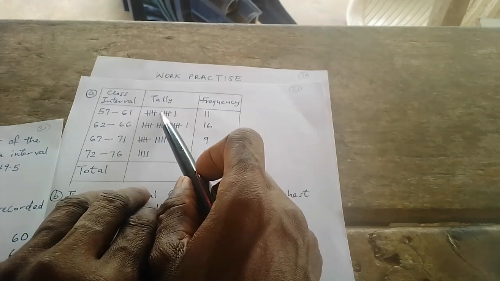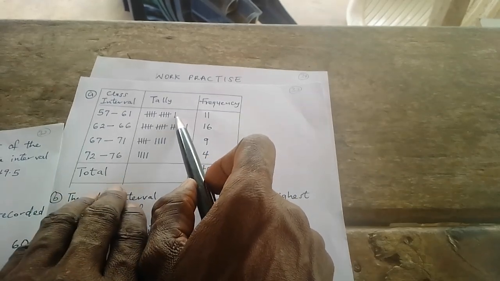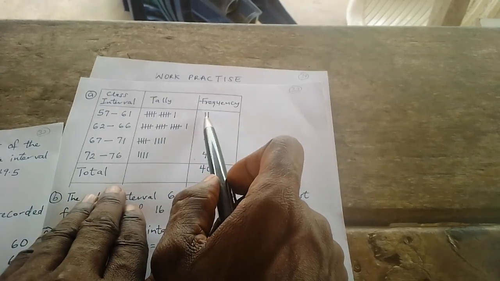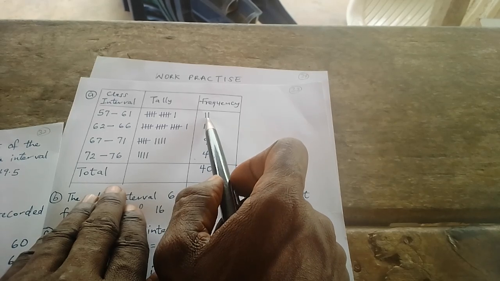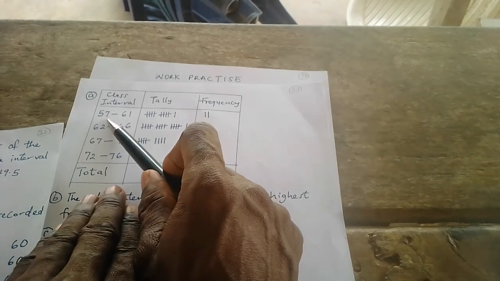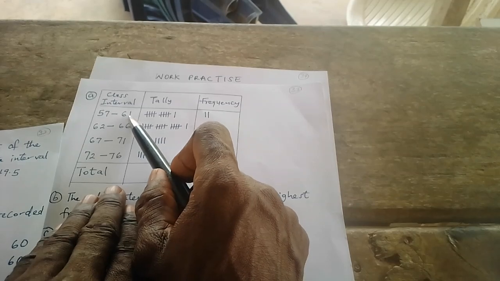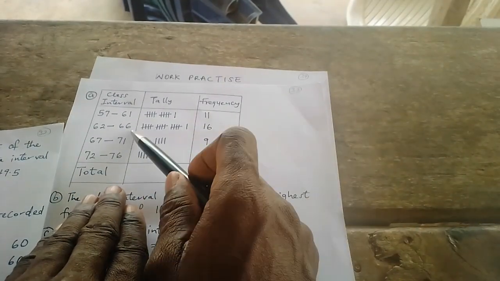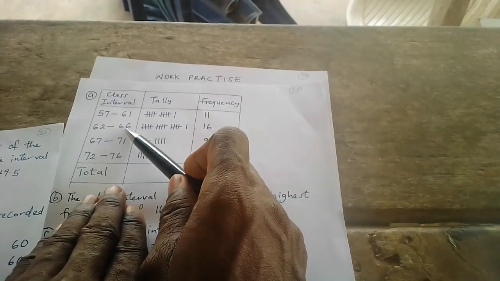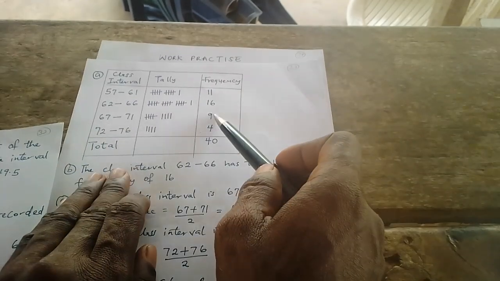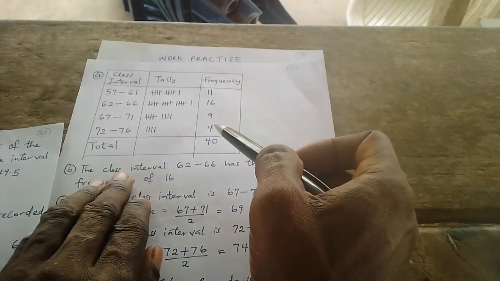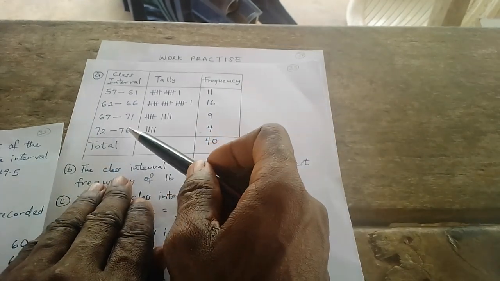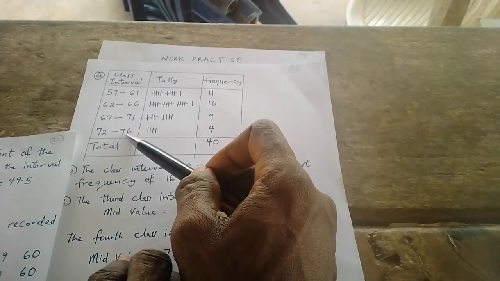So 11 students. So we are having the weight. 11 students' weight falls between 57 and 61 kilogram. 16 students fall between 62 and 66 kilogram. 9 students fall between 67 and 71 kilogram. And 4 students fall between 72 and 76 kilogram.